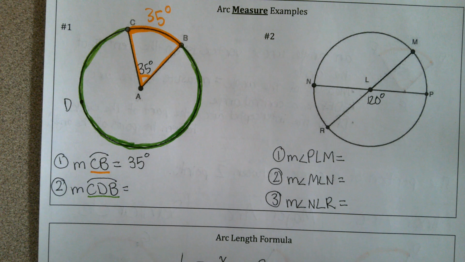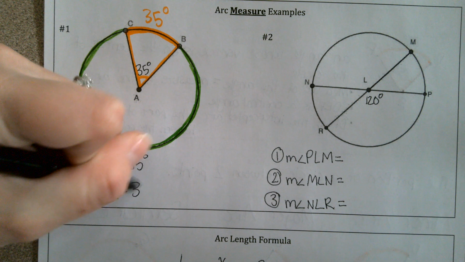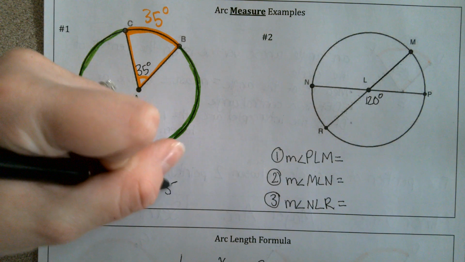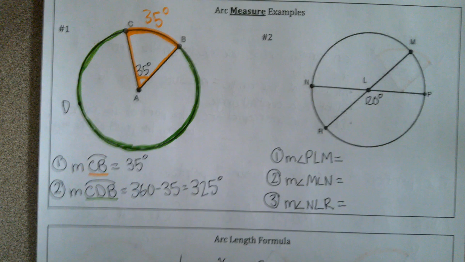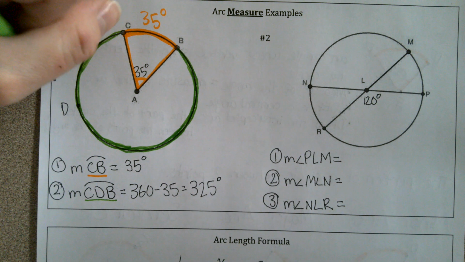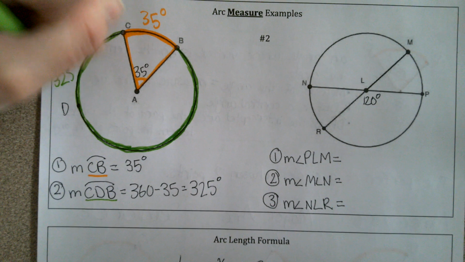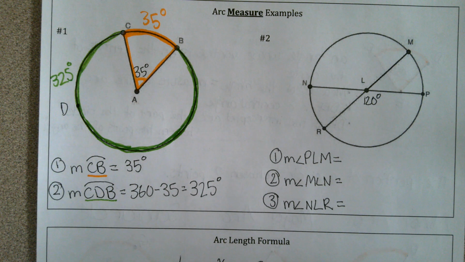If we do that, 360 minus 35, that gives us 325 degrees. So you're going to use the fact that a circle adds up. The arcs in a circle add up to 360. You're going to be using that a lot in this unit.